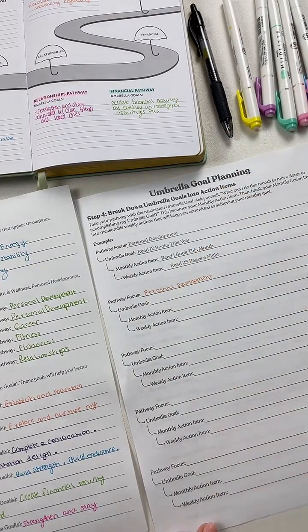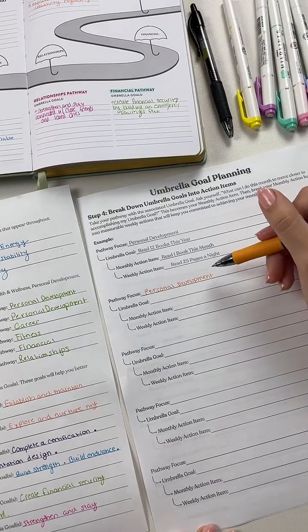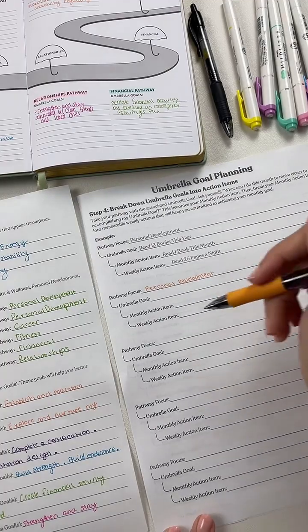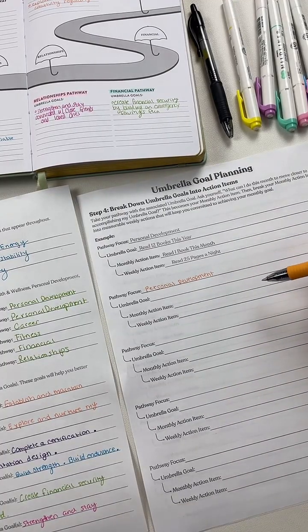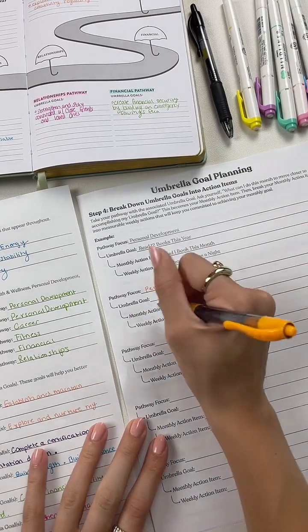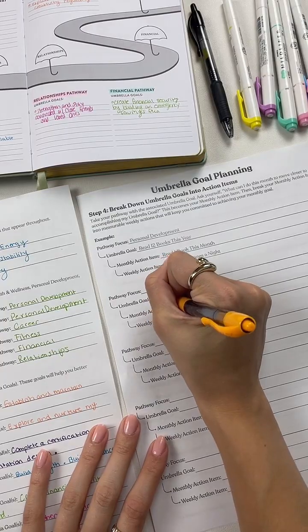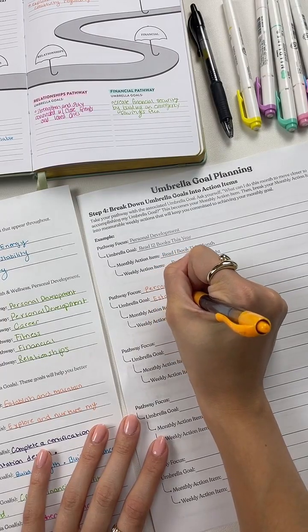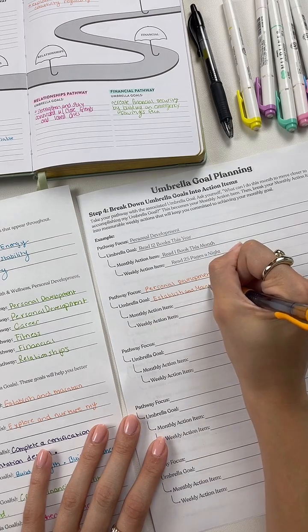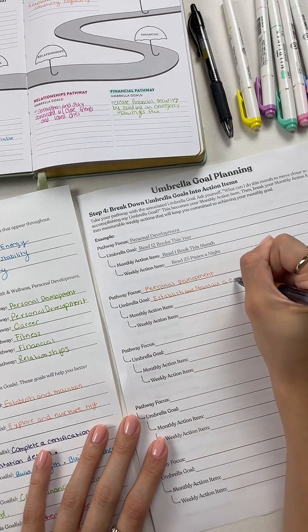Now, if you know that this month you want to focus on personal development, that's amazing. That is step 1. But then you need to ask yourself, what specifically am I working on? Let's start with that umbrella goal of establish and maintain a consistent evening routine.